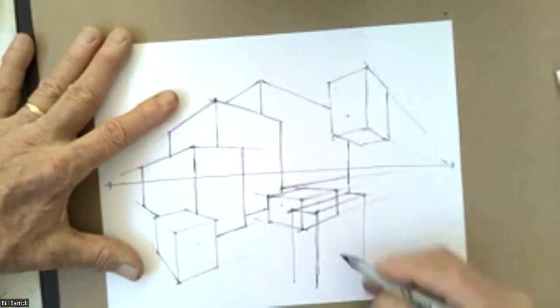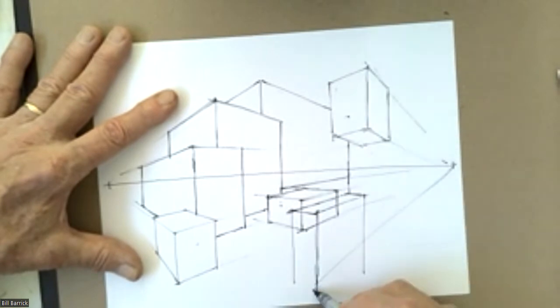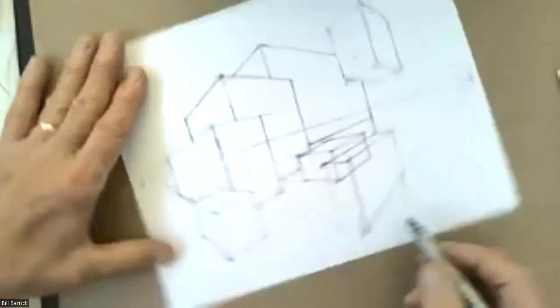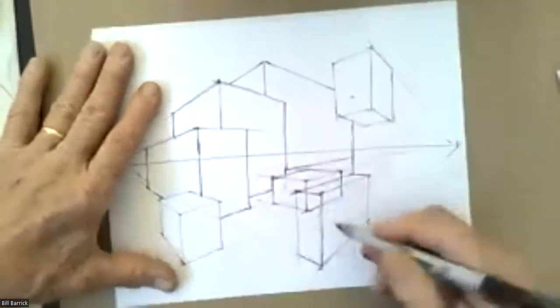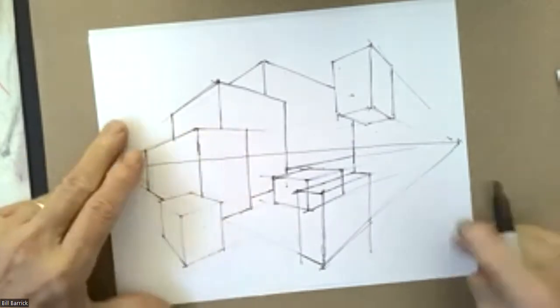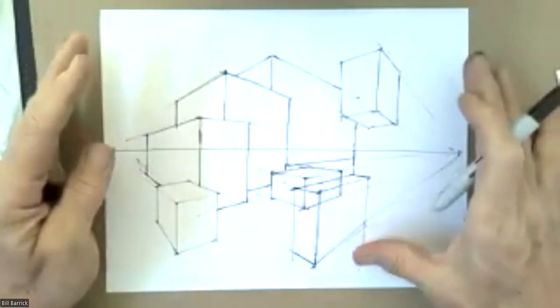But if you do it light to start with, then you come back and darken it to the vanishing point, to the vanishing point. So if I wanted to, I could come back with a real heavy marker and really beef these up, and you'll see how. So you can just keep expanding this, and it still works this way.